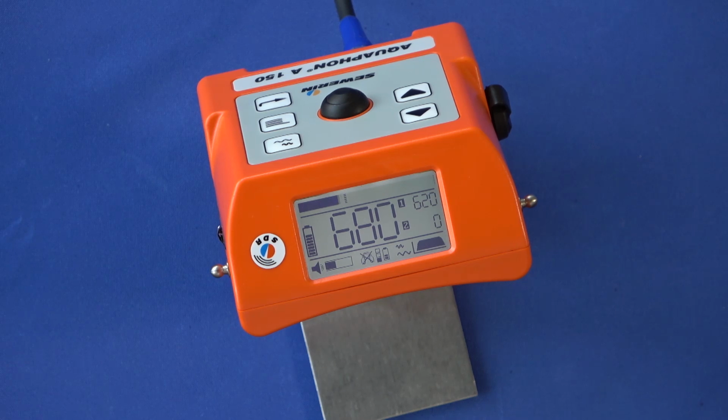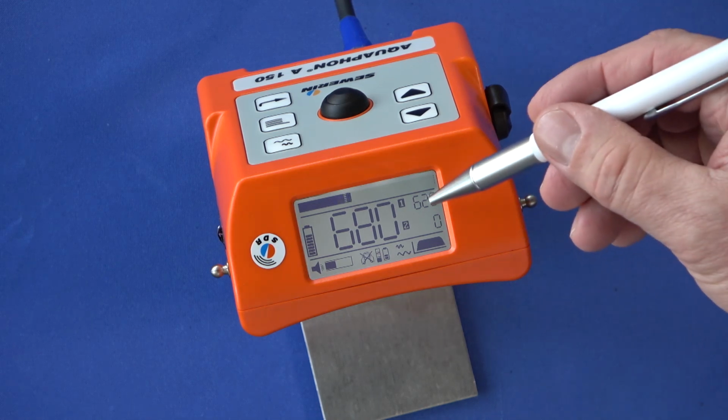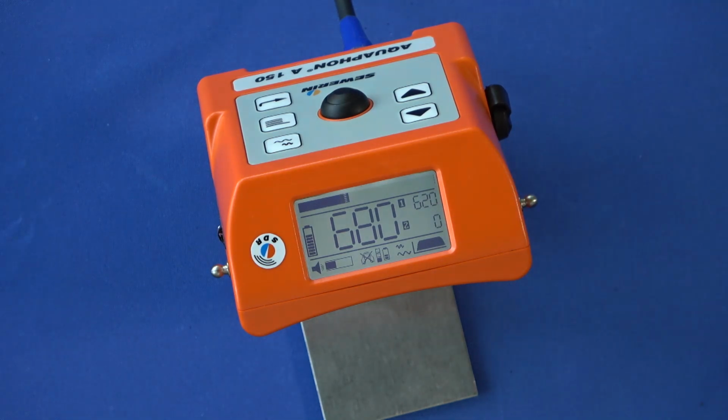Directly beside the actual minimum noise level, the values of the last measurement are displayed as well as the one before that. To the left of the minimum noise level, you can see the battery status of the A150.